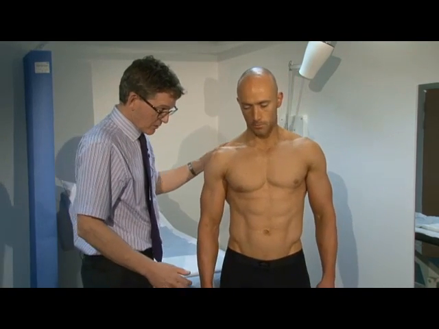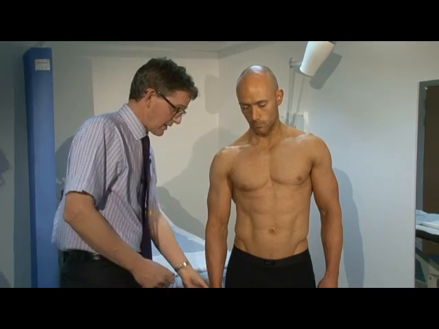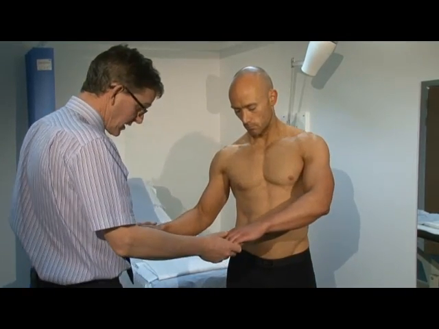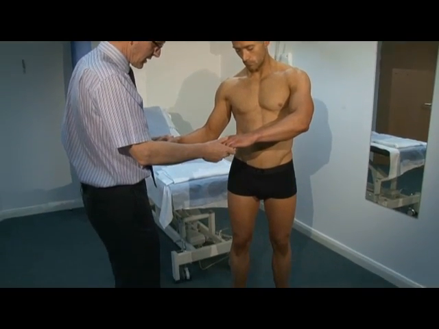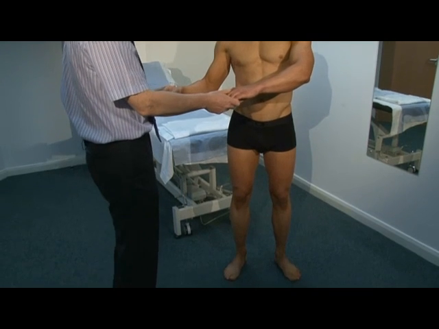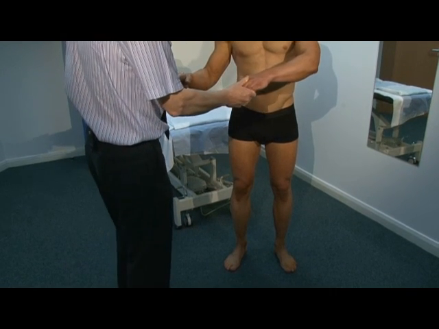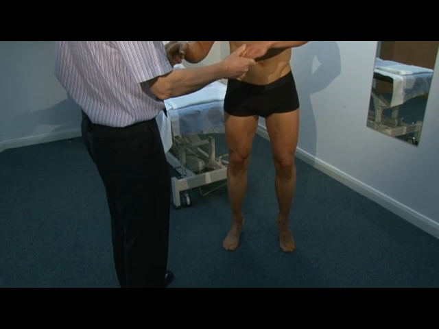The quickest way to test for whether there's any weakness is to get Tom to stand up on his tiptoes, and what we'll find is that there is some weakness of plantar flexion in the right foot, and that when he tries to stand up on tiptoes on the right side, I think he'll find that very difficult. But let's see how we get on. So we go up on both feet to start with, and he can just about manage that.